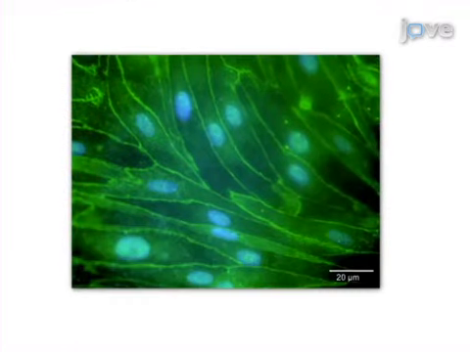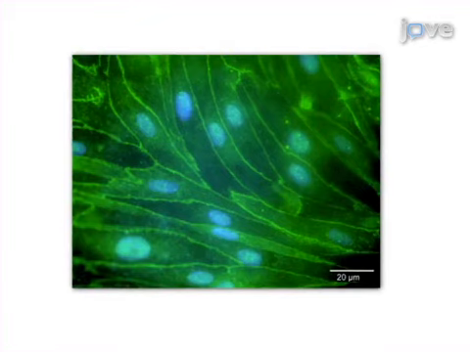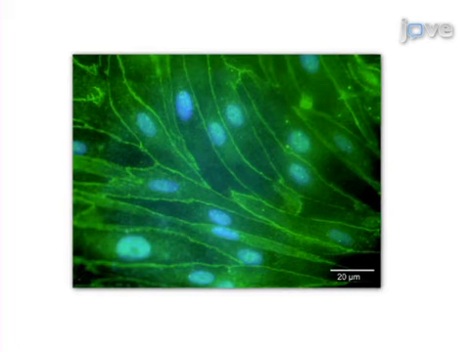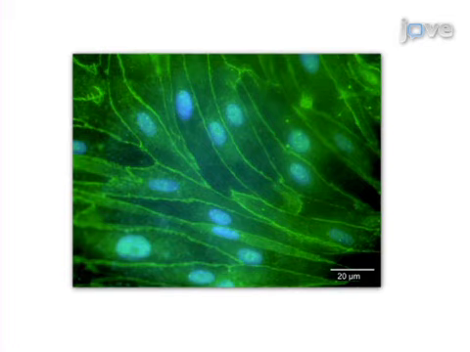Ultimately, the differentiated brain endothelial cell monolayer can be characterized by the expression of specific tight junction proteins and by the permeability index of a reference compound across the endothelial cell monolayer from the upper compartment.